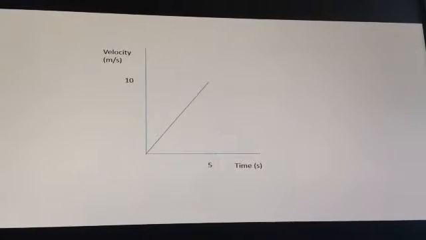So back to our velocity time graph. Now we still have an object here that's accelerating, and accelerating at a constant rate. However, the gradient is shallower here. And the gradient here can be worked out as 10 divided by 5, which would give us an acceleration of only 2 meters per second squared.